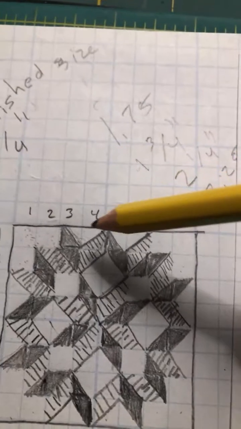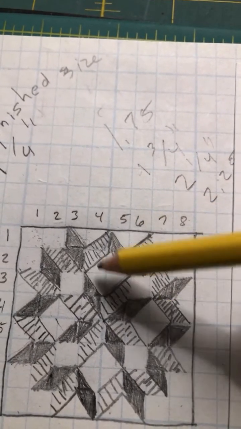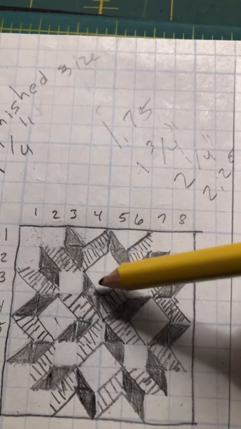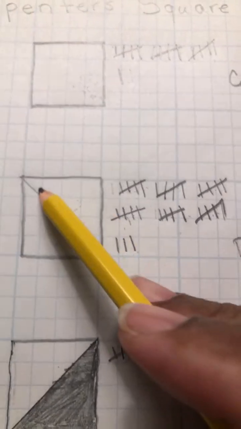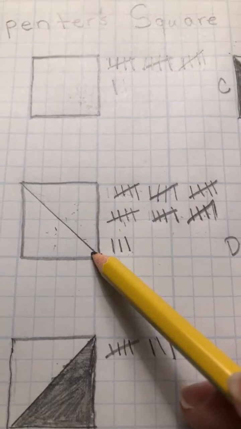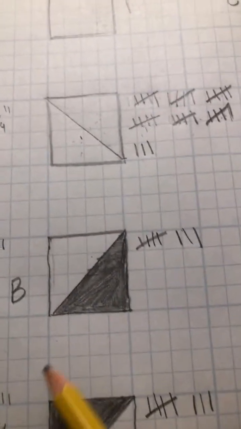And the way I counted them was like this: 1, 2, 3, 4, 5, 6, 7, 8. So then I would just divide this number by 2, and I would be cutting them in half.